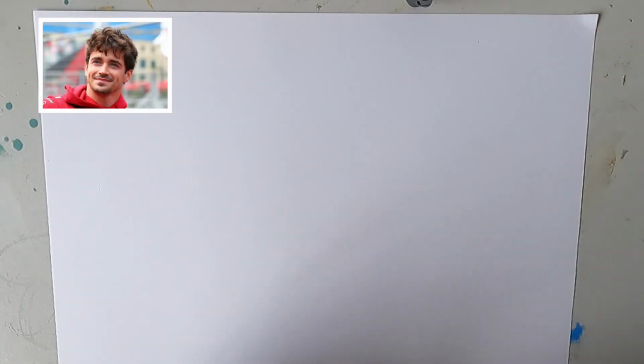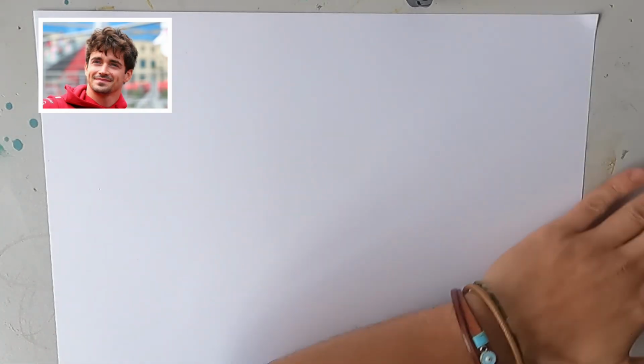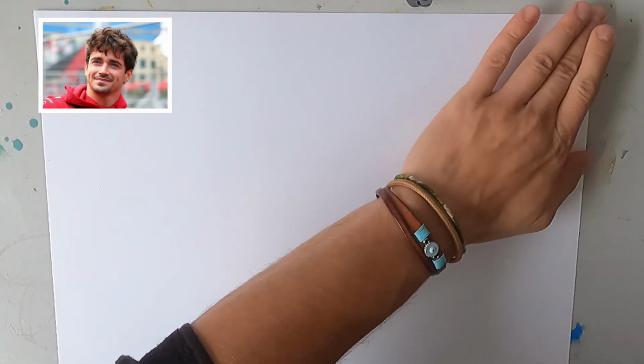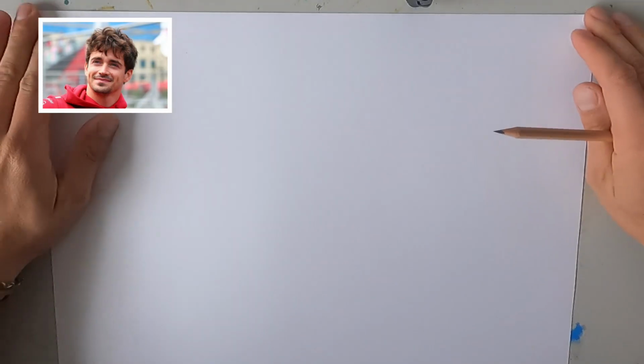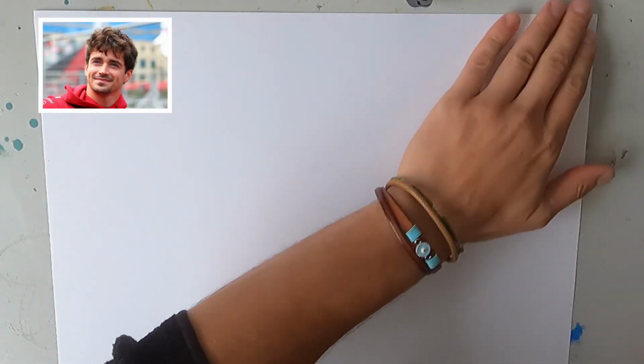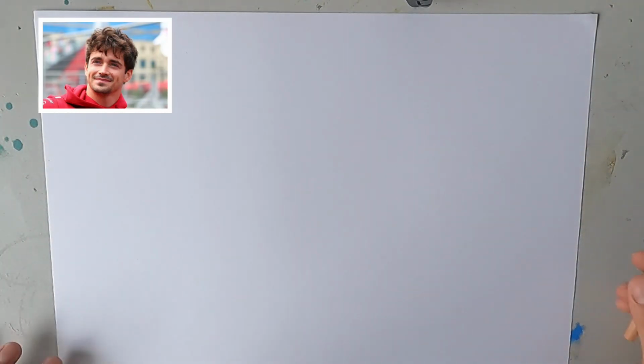Hi guys, I want to share with you my learning process. I've been doing caricatures for the past couple of days and I really loved it because I feel like I'm putting some personality in people's, let's say, portraits. I really want to learn and I'll show you my process so you can give me feedback on what to improve and so on.